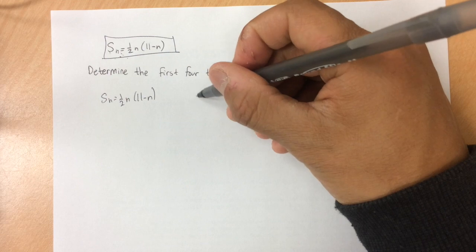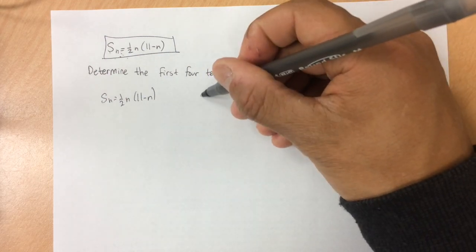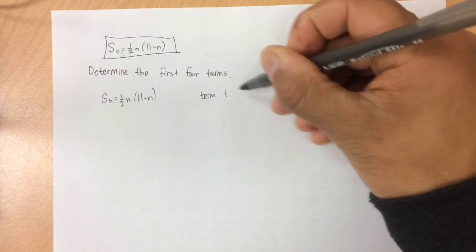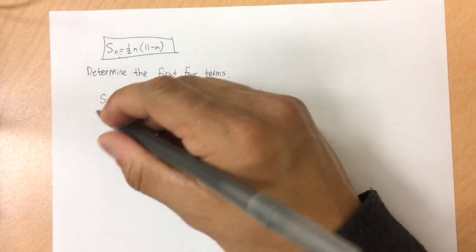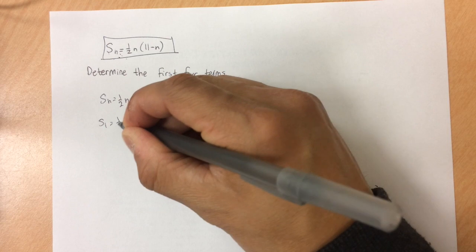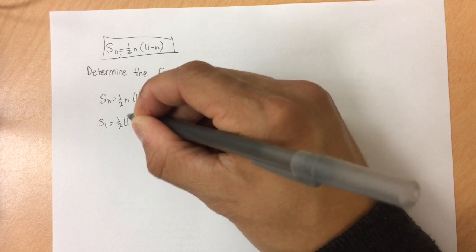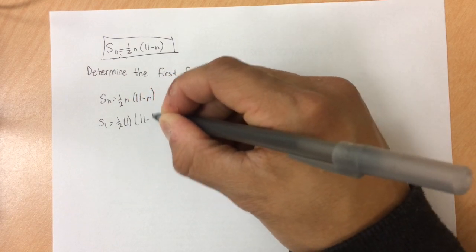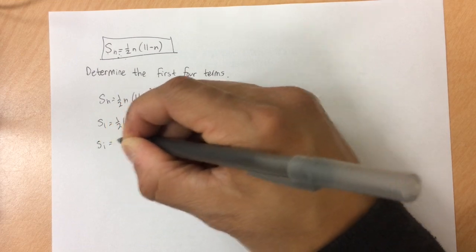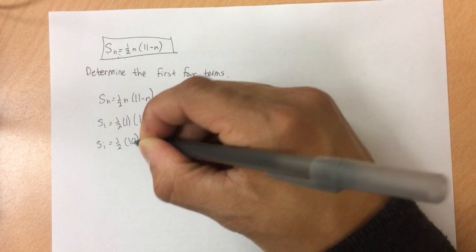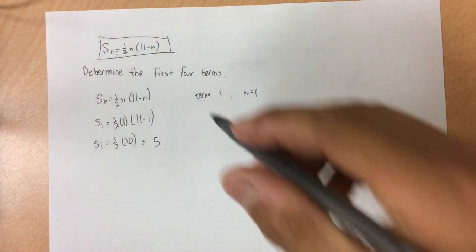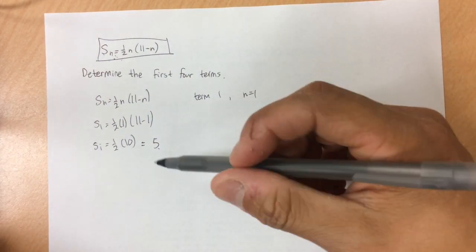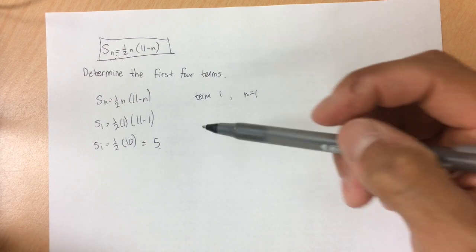And then if I'm looking for the first term, so term 1, that means that n is equal to 1. So all I do is plug 1 into that series. 11 minus 1, so 1/2 times 10. That means that my first term was 5. Right, so we do the same thing for term 1, term 2, term 3, term 4.